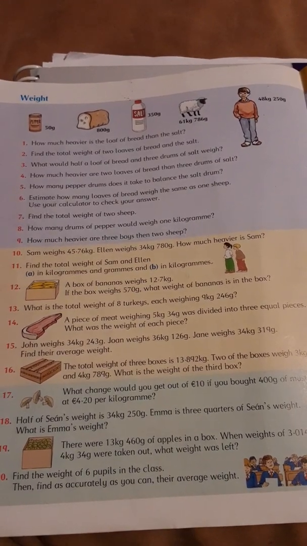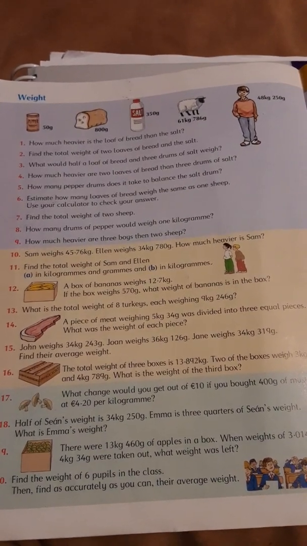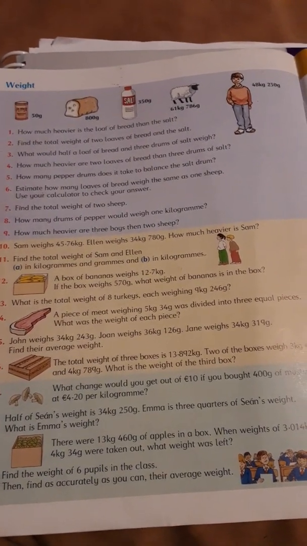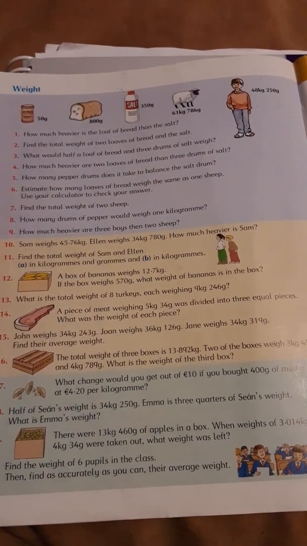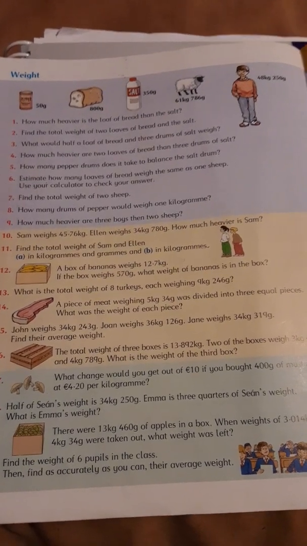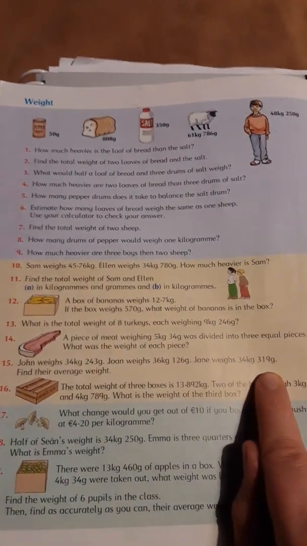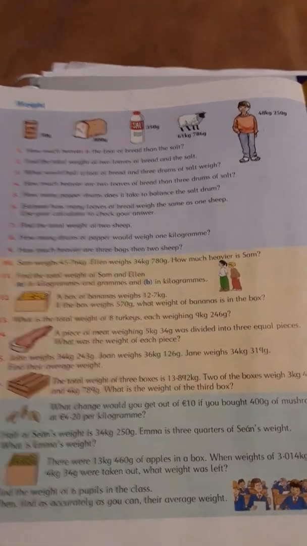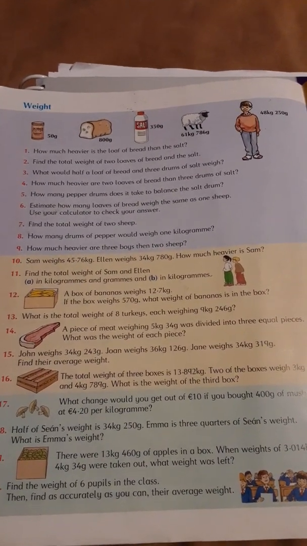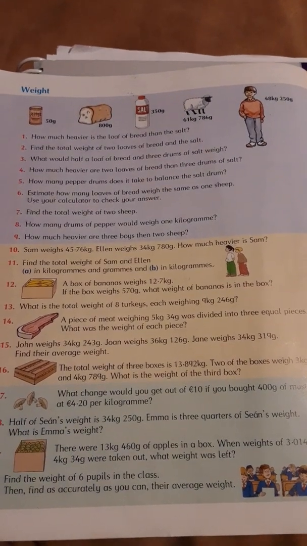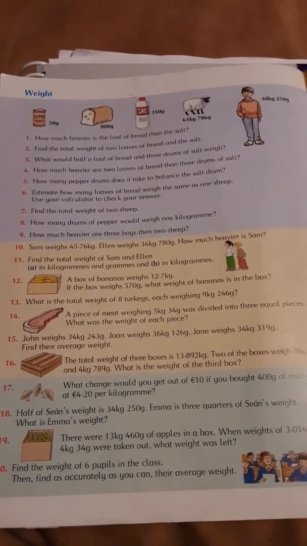Number 15, John weighs 34 kilograms, 243 grams. Joan weighs 36 kilograms, 126 grams. Jane weighs 34 kilograms, 319 grams. Find their average weight. Now, luckily here, all of the weights are given in kilograms and grams, so you don't need to do any converting. So to find an average, you might remember that you add the numbers and then you divide by the amount of numbers that you just added. So in this case, you should be adding and then dividing by 3. There's a big hint.